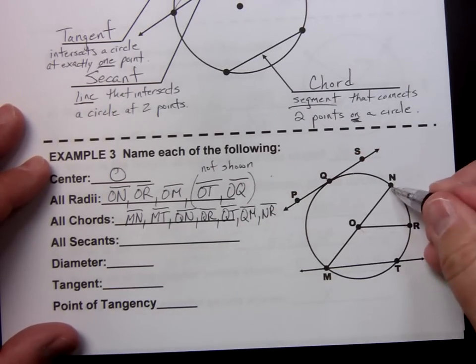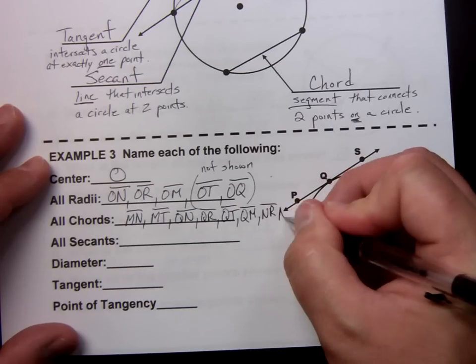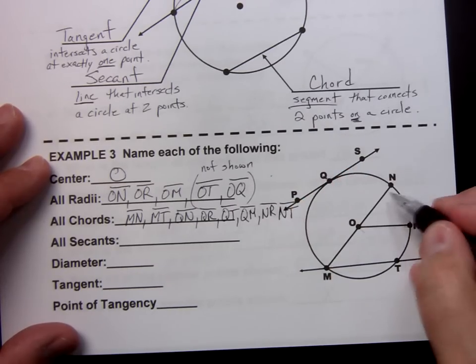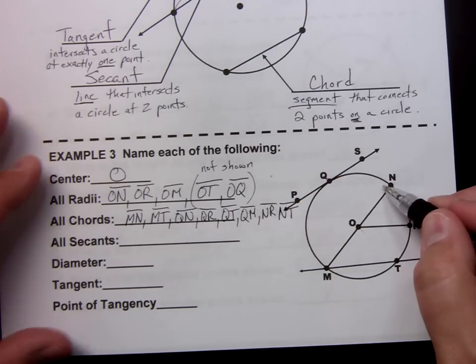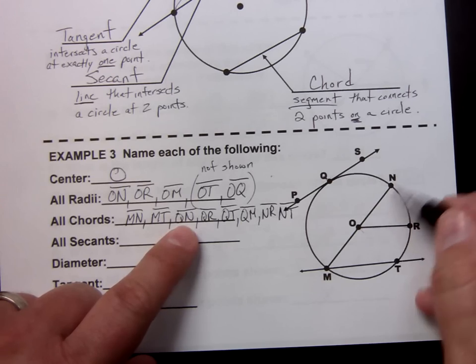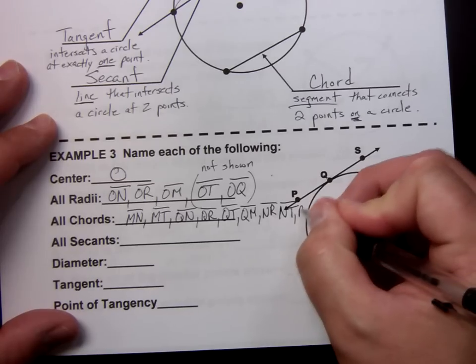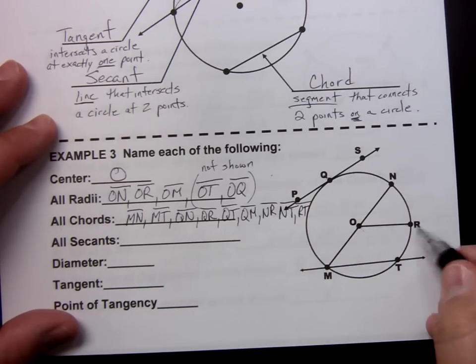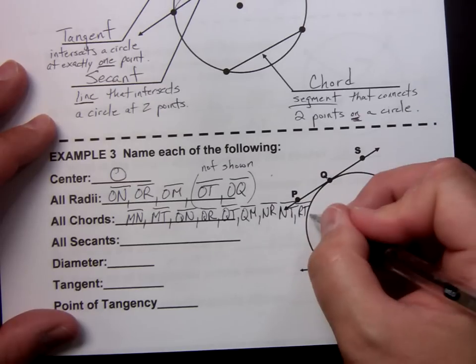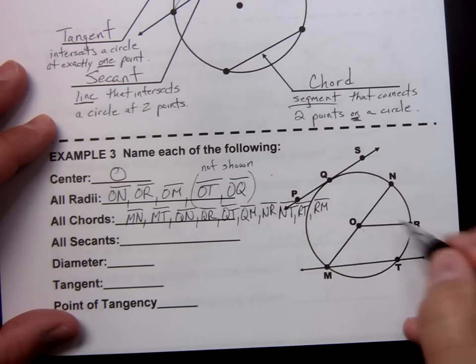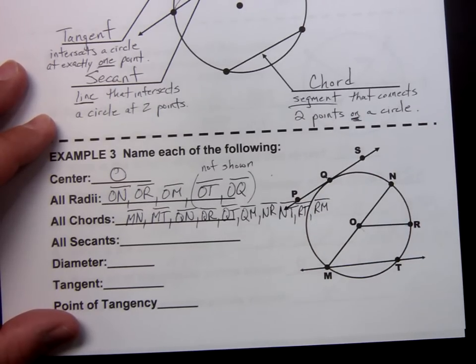Line segment NT. And we already got line segment QN and MN. Alright, over here, line segment RT. And line segment RM. And I believe that covers it.